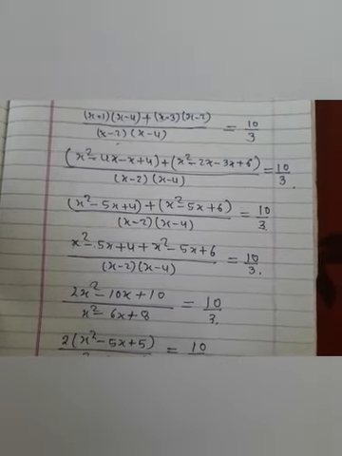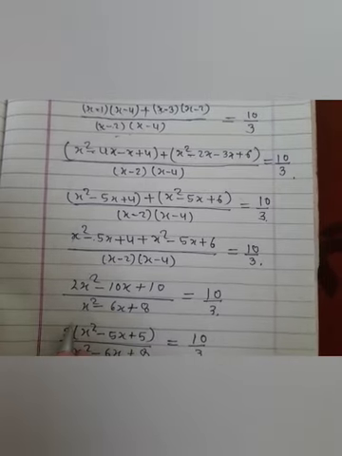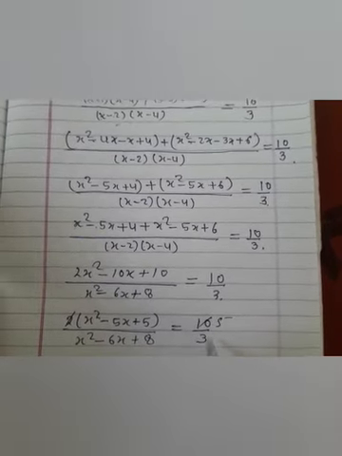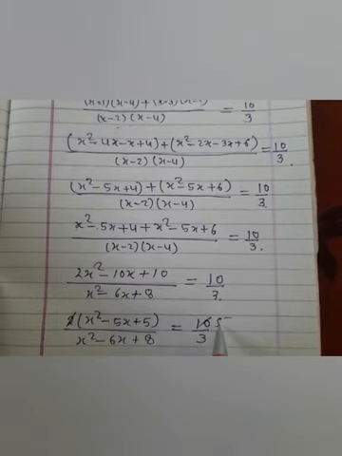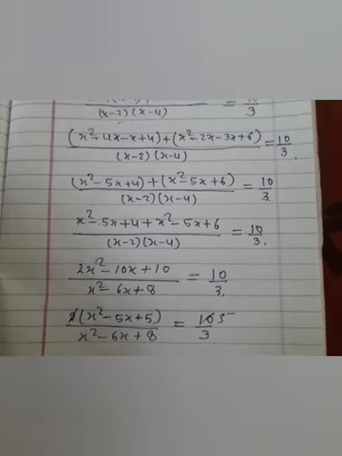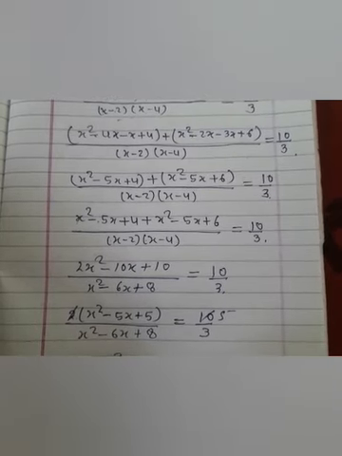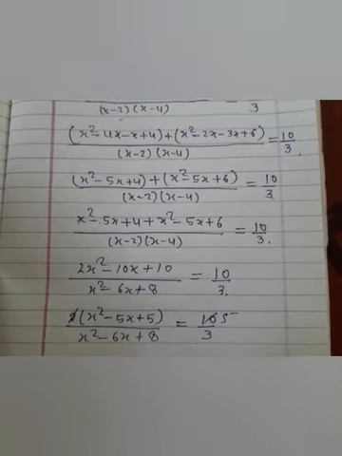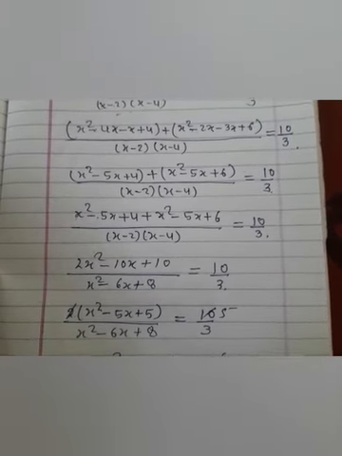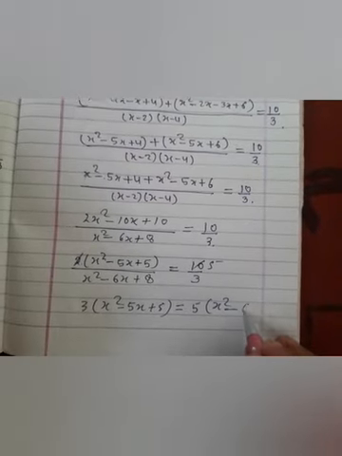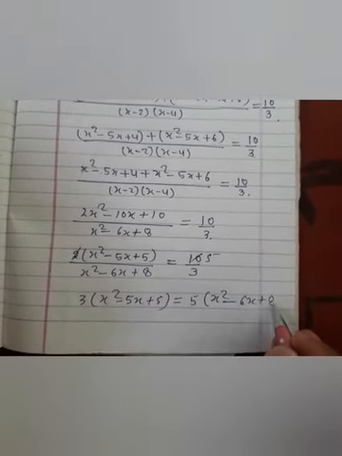We also divide this: 2 fives are 10. Clear? Here it cancels, both are equal. Then cancel now. So this one is 3x square minus 5x plus 5 is equal to 5x square minus 6x plus 8.